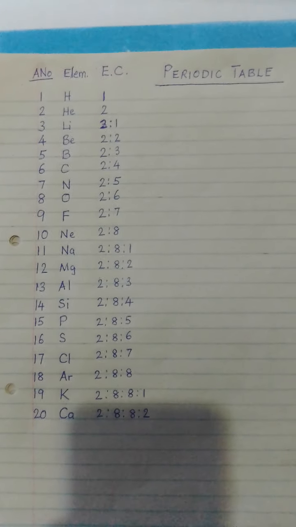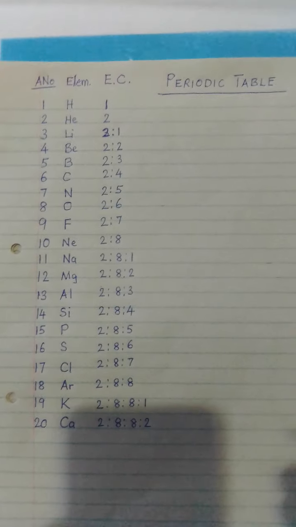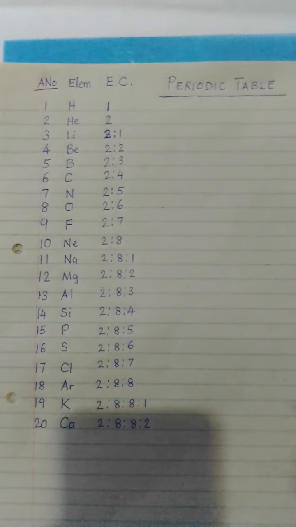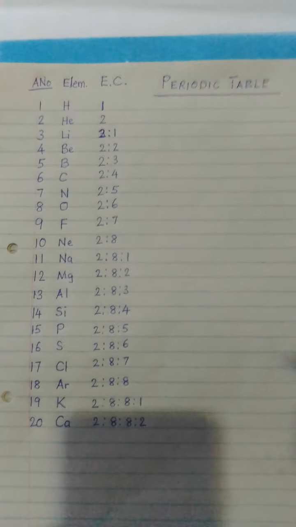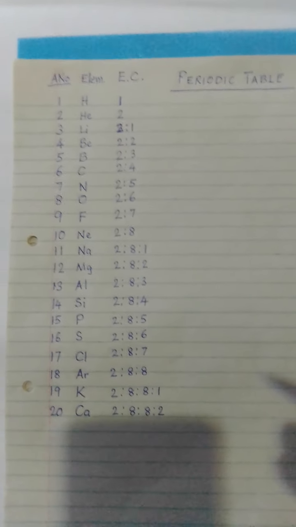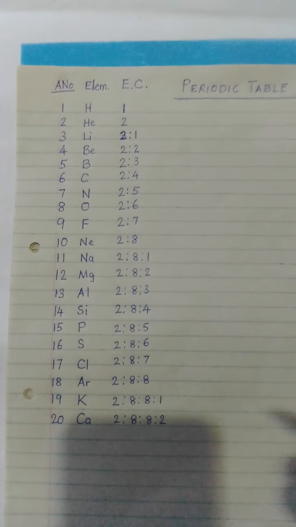Okay, we want to learn something about the periodic table, and in particular, the development of the periodic table, and precisely how and why we use the word periodic to describe the table of chemical elements. Now, the periodic table is a very important aid in the learning of chemistry.